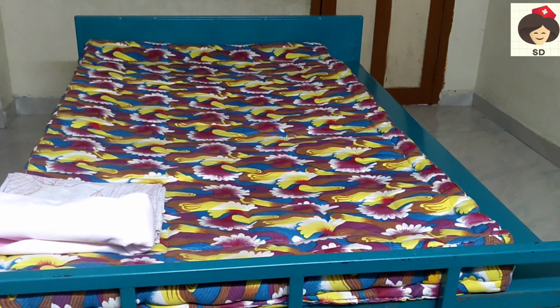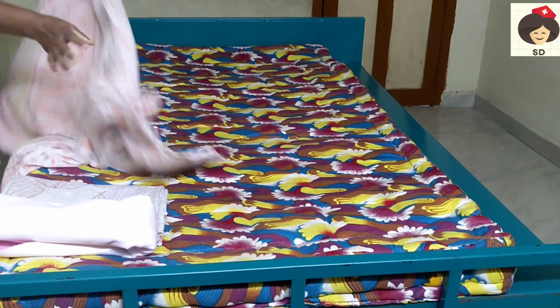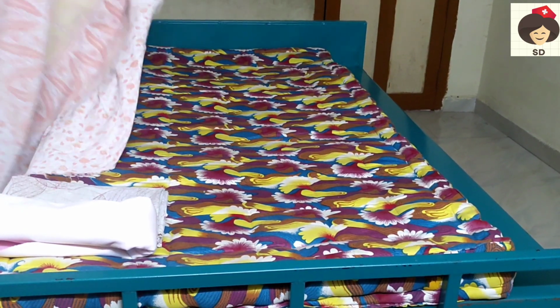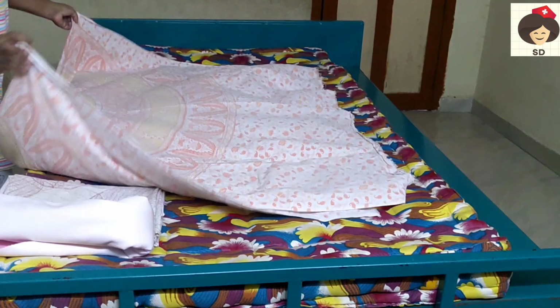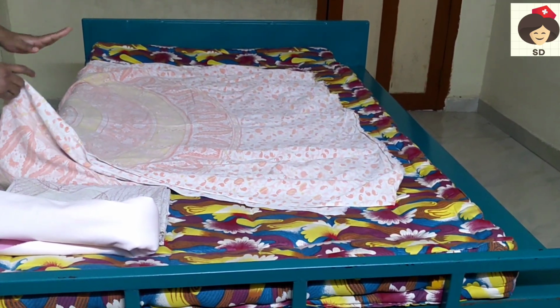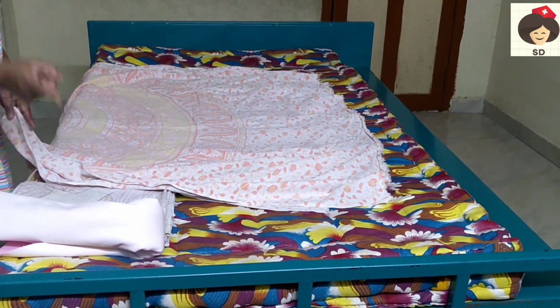And next is the draw sheet. Draw sheet means half of the full sheet. There is no draw sheet with me, so I am showing the full sheet itself in half. But make sure the draw sheet is also folded like the bottom sheet, that means you have to fold the wrong side up.